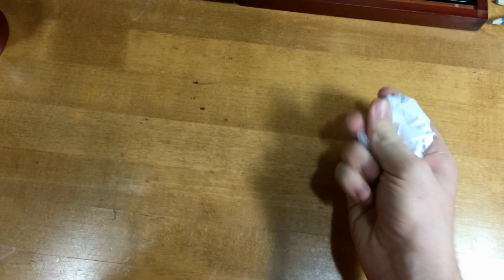Crumple it up to get it nice and flat. To get a nice flat drawing. Remember, the smaller the better. That means it's going to lay down flatter after it's soaked.